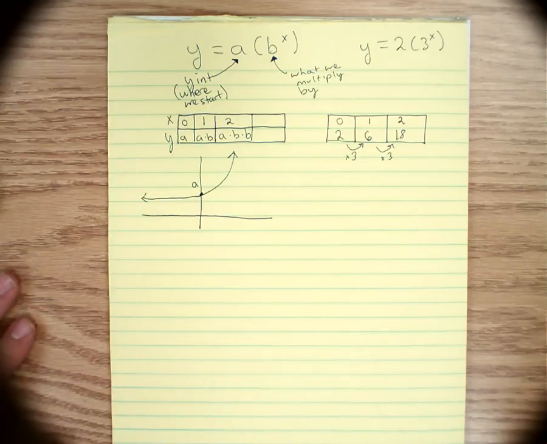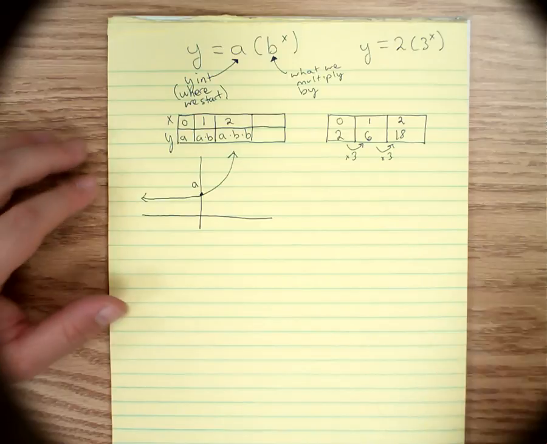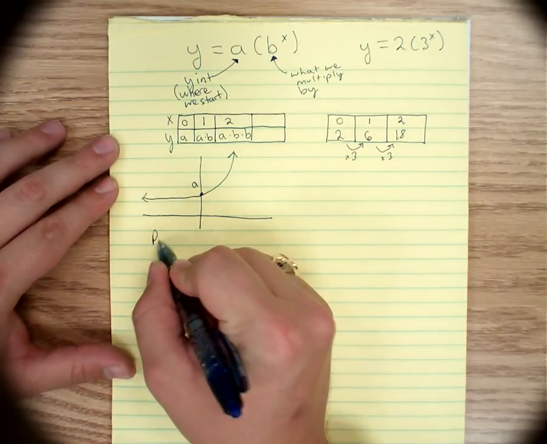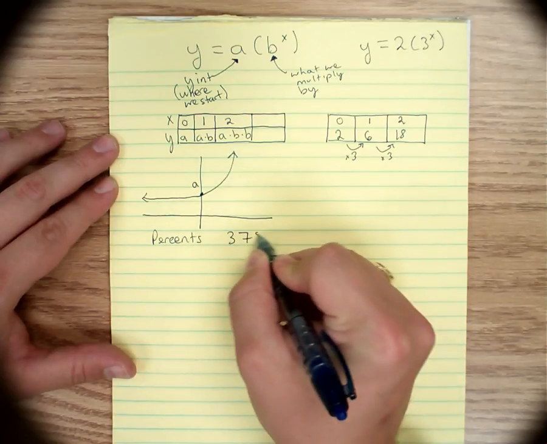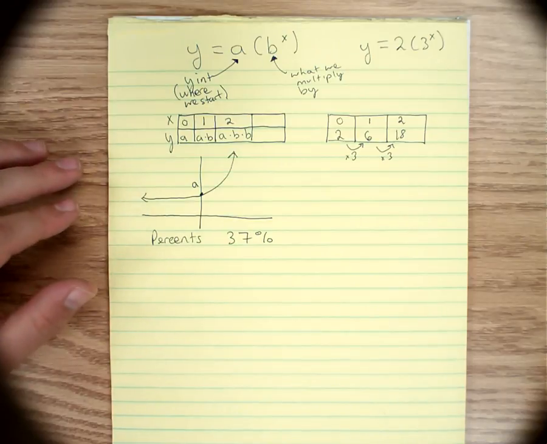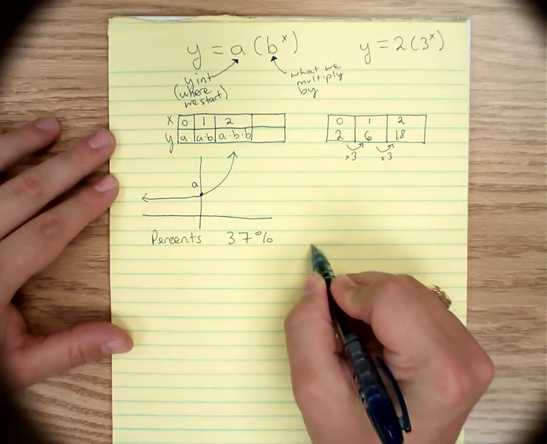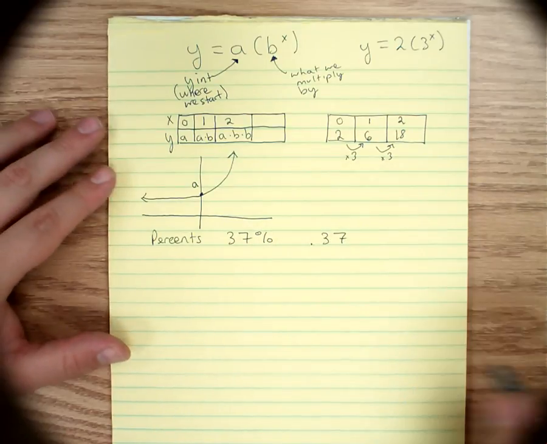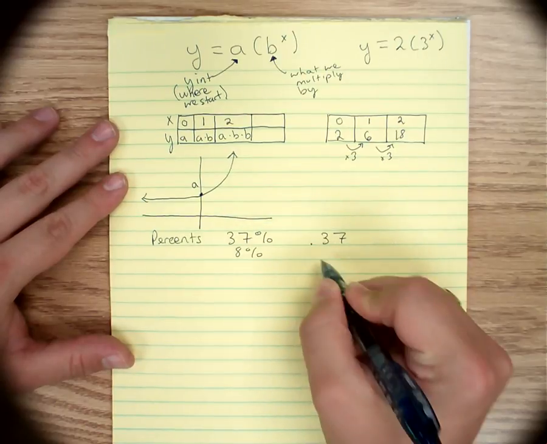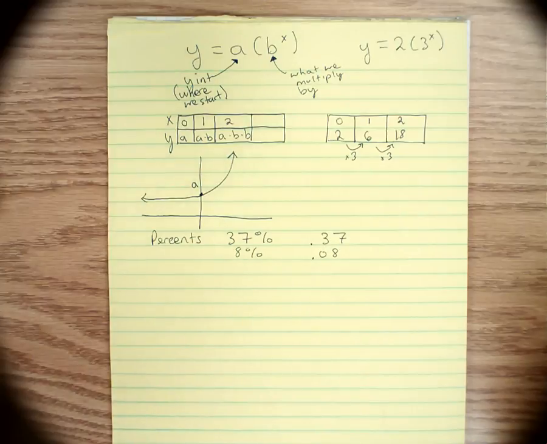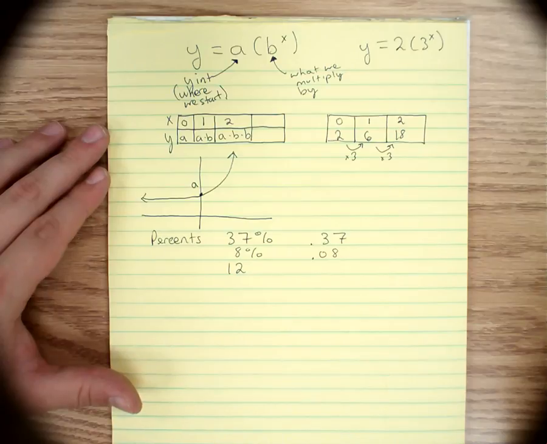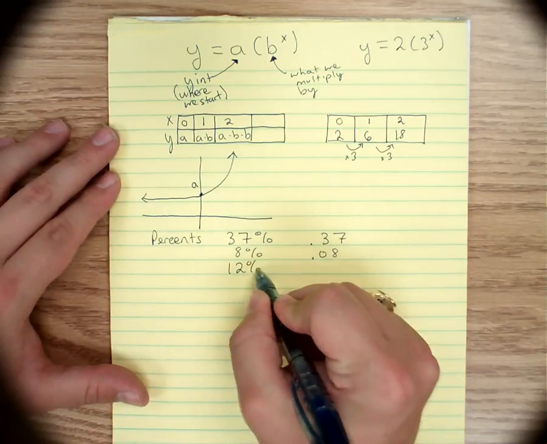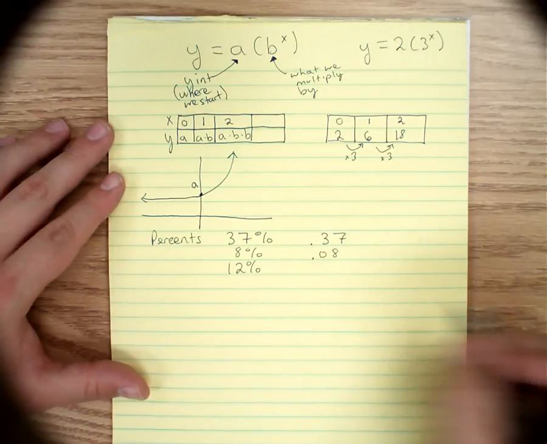Okay, so last class period, we talked about compound interest. And when we're talking about percents, if I had, say, 37%, how would I convert that into a decimal? Move the decimal to the left. So as a decimal, this should be 0.37. So what would 8% be? 0.08. What would 12% be? 0.12.